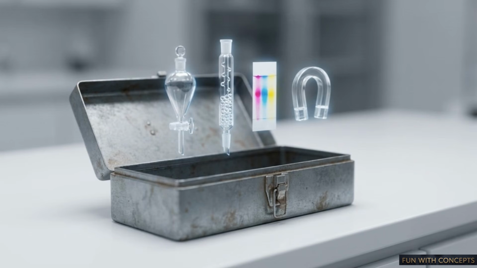Welcome to Part 3. Today, we're leveling up our chemistry toolkit to tackle immiscible liquids, fractional distillation, paper chromatography, and multi-step separations. Let's jump in.